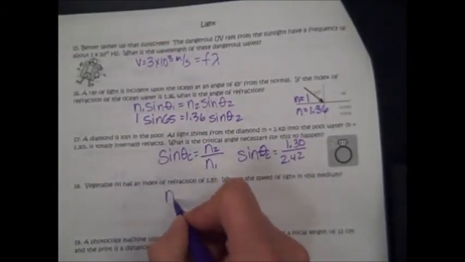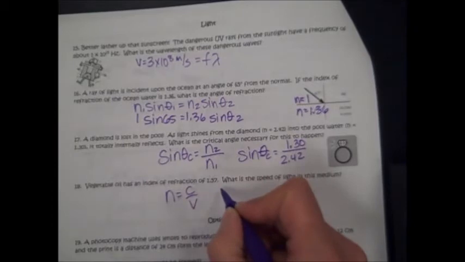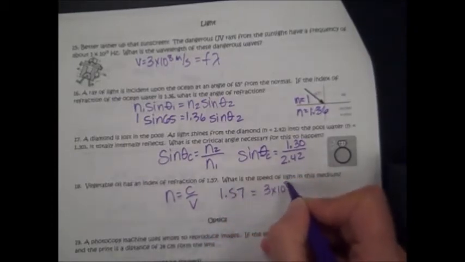For number 18, we're just doing n equals c over v. You've got the n value, you should remember what c is, and divide by the v.